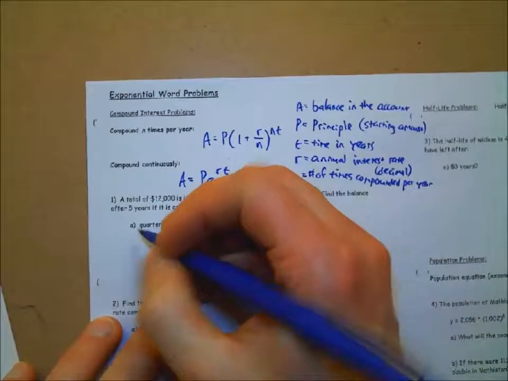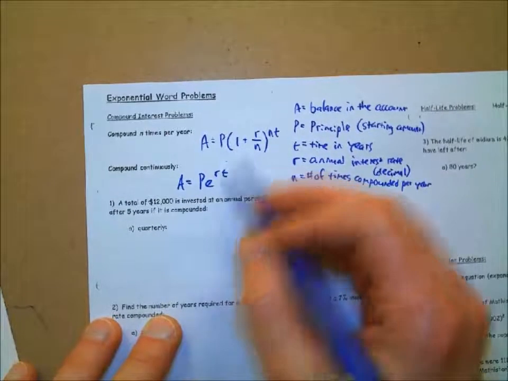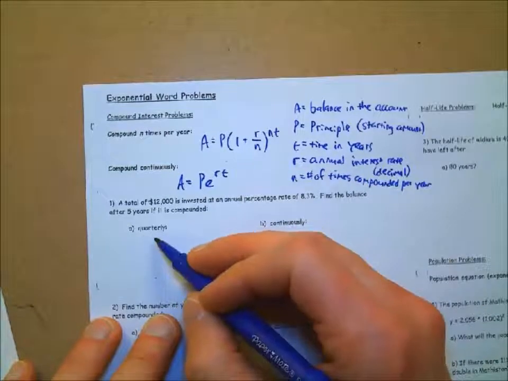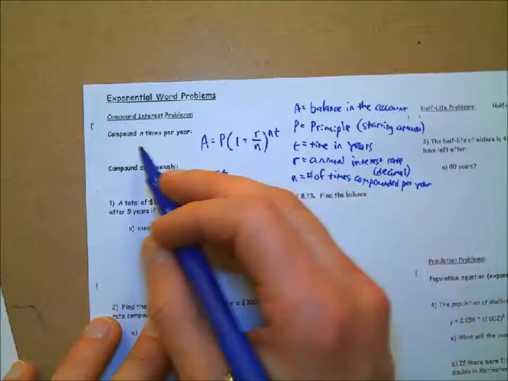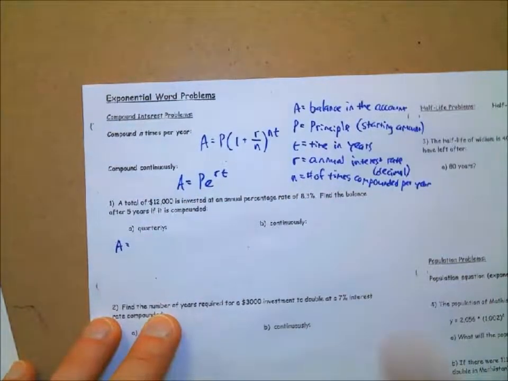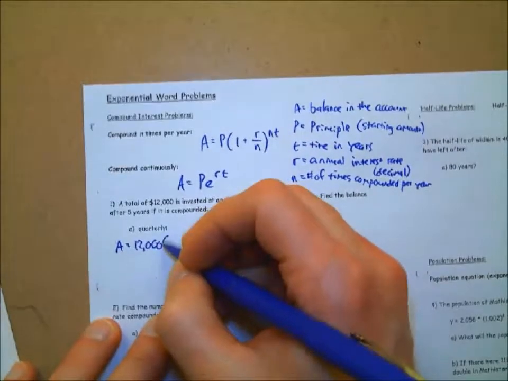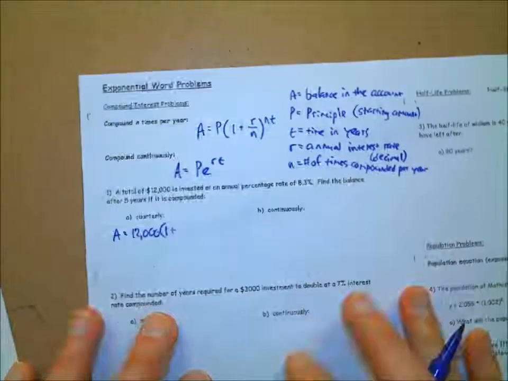Which of the two formulas will we have to use for compounding quarterly? That'd be the first one, n times per year. So we'll say A, since we're trying to find the final amount. What's our P going to be here? 12,000, that's the initial amount. $12,000 times 1 plus, and then r, the interest rate, is going to be?